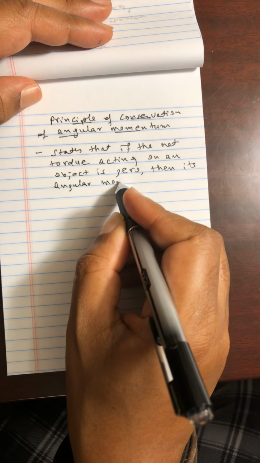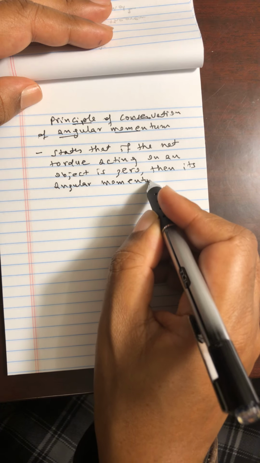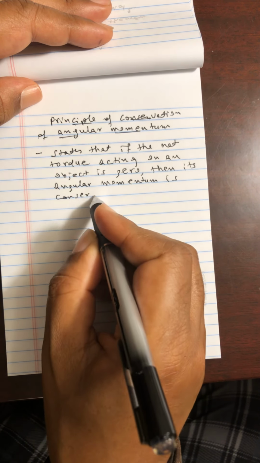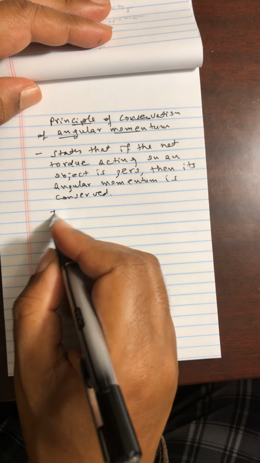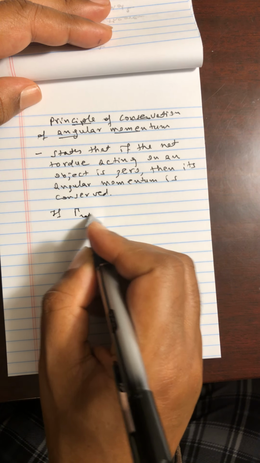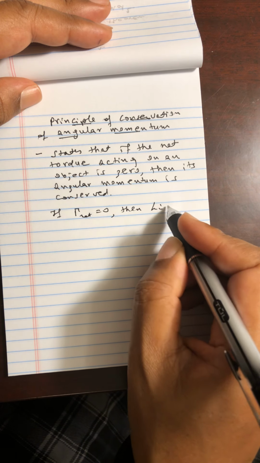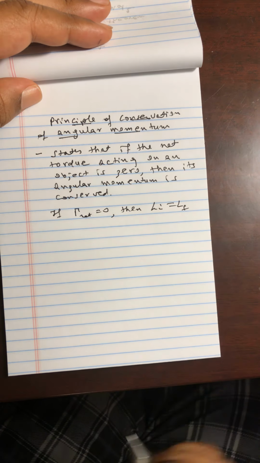In simple terms, if tau net equals 0, then initial angular momentum equals final angular momentum.